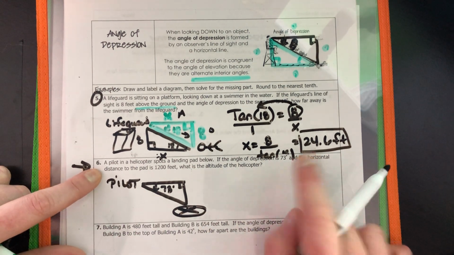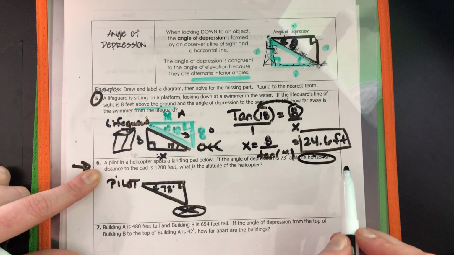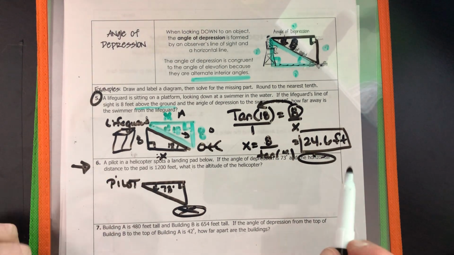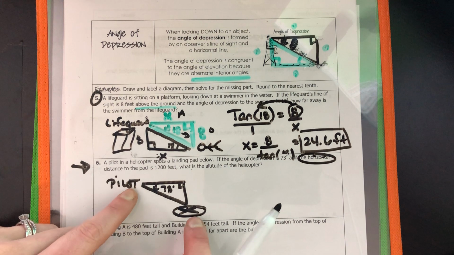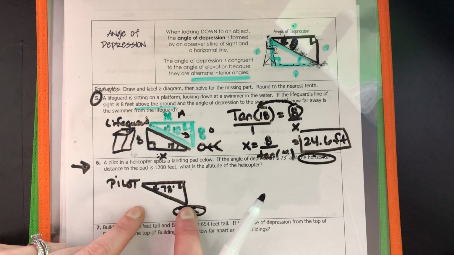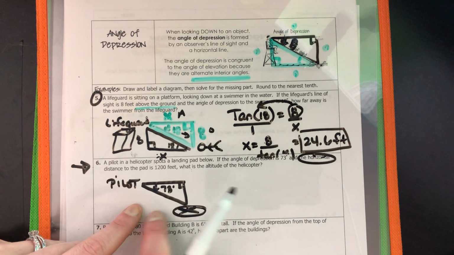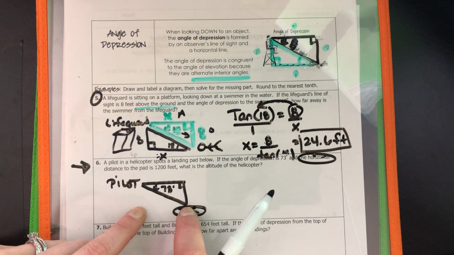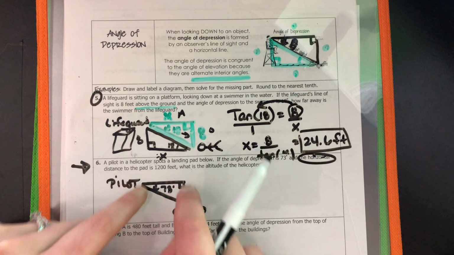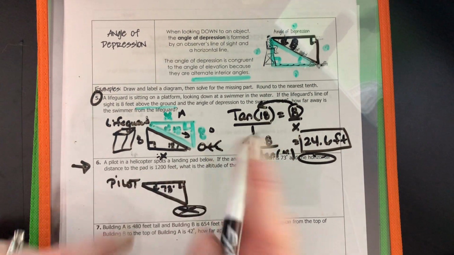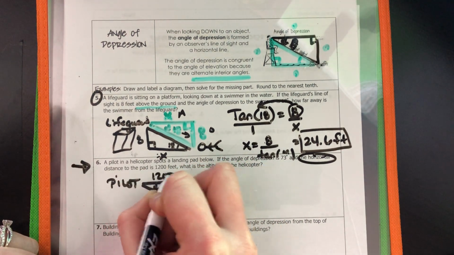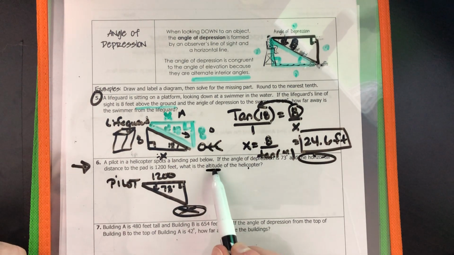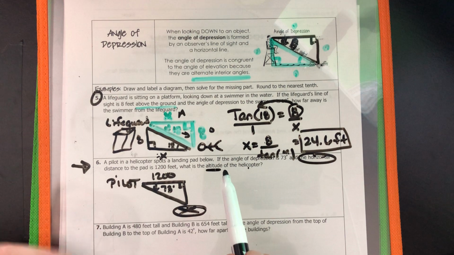And the horizontal distance, horizontal left to right, to the pad is 1,200 feet. So yes, you may think, well, wait, I put my 1,200 feet down here at the bottom. Well, you're correct. Pilot to landing pad is 1,200 feet. Parallel, if it was a rectangle, this would also be 1,200 feet. What is the altitude of the helicopter? Altitude means how far off the ground.